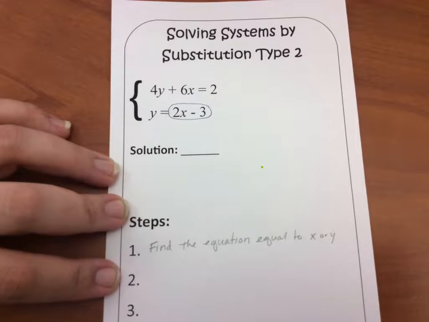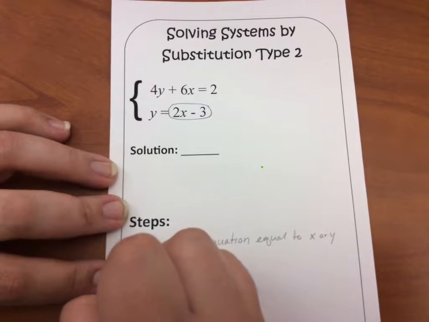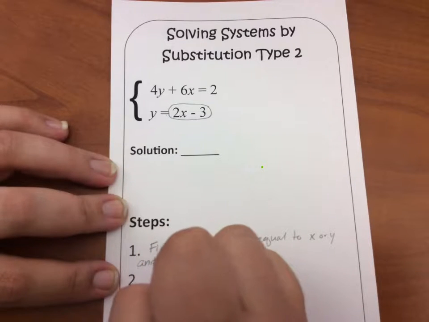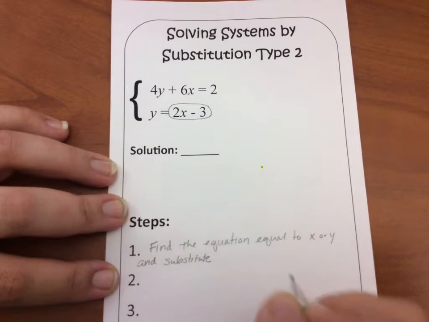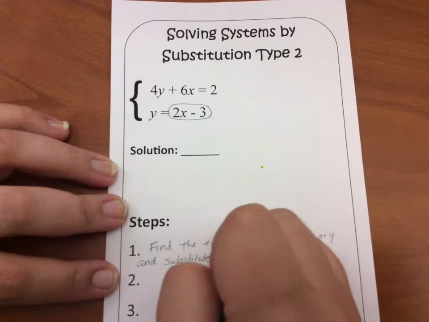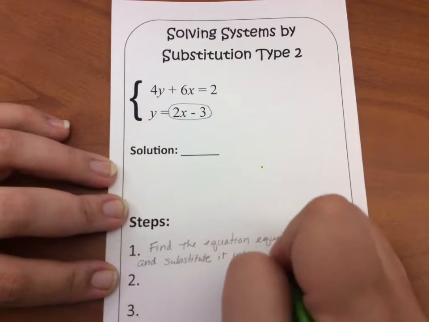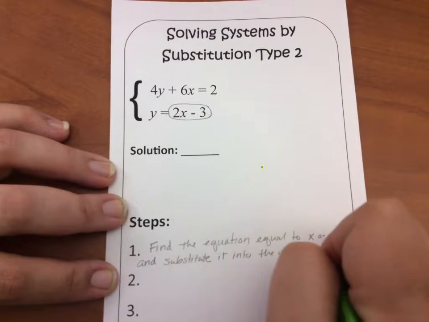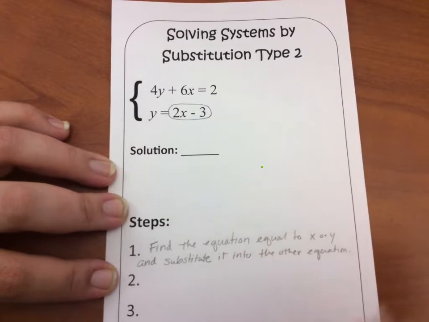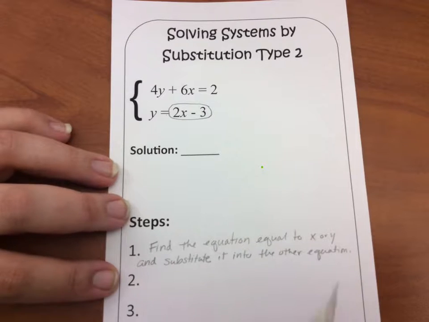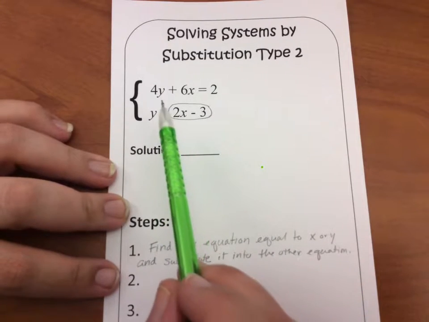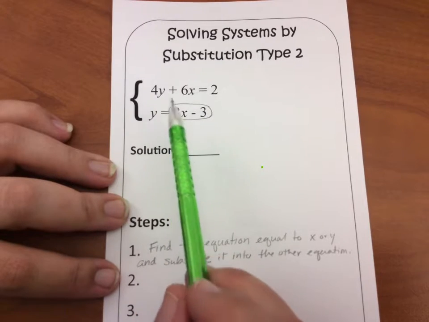Then the second part of the step is to substitute it into the other equation, which is why it's called substitution. So this 2x minus 3 is equal to y, which means I can replace the y in the first equation with it.